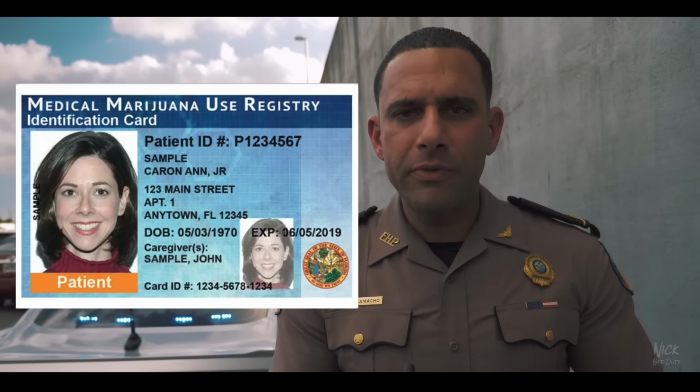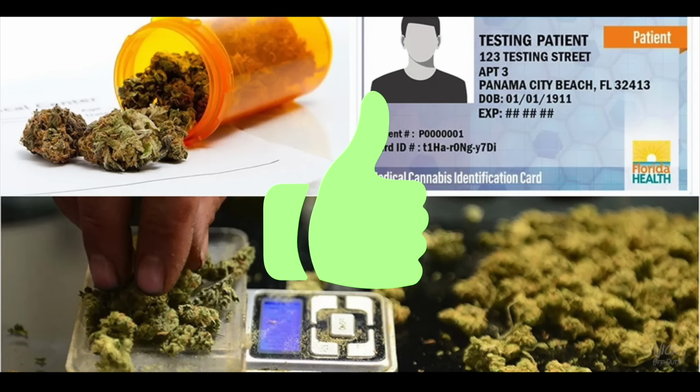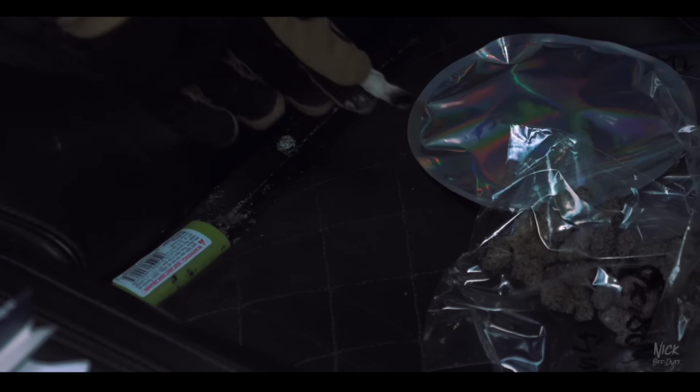If you do have a medical marijuana card that was issued to you by a certified physician and you are in the database for medical marijuana, then you can absolutely have your marijuana legally. However, you cannot smoke marijuana in your vehicle, which both occupants admitted to doing earlier in the day.